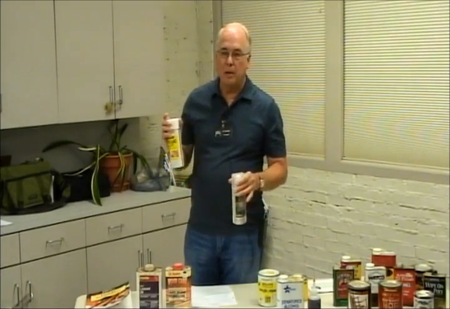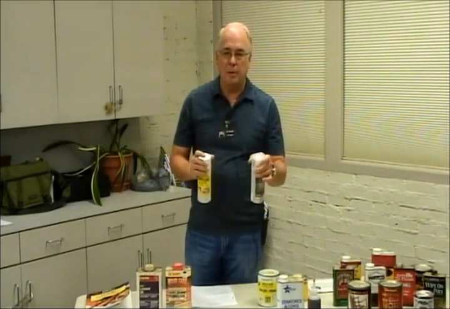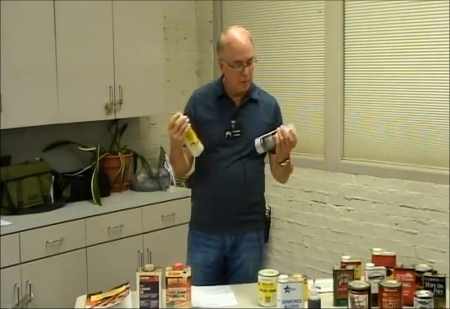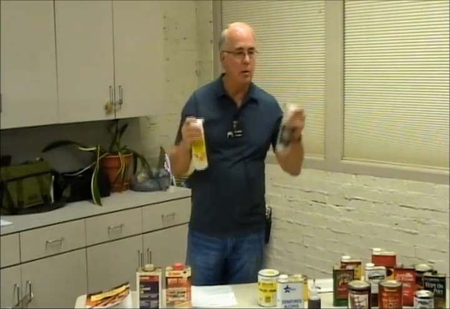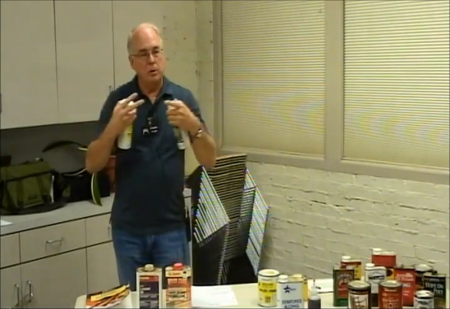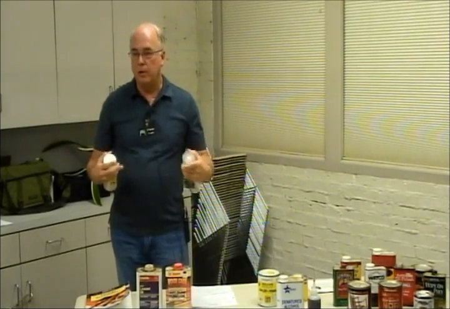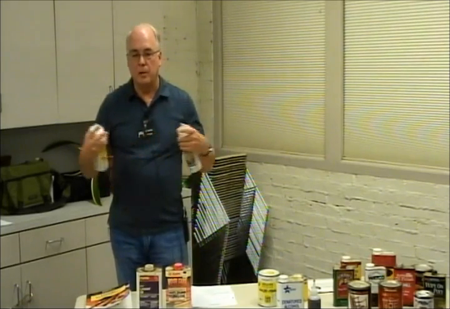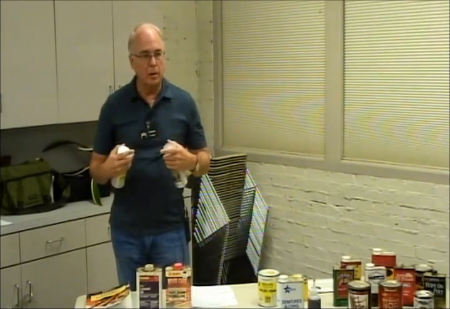So if you come back later and you put some of this finish on top of it, the solvent, whether it's alcohol for the shellac or lacquer thinner with the lacquer, partially dissolves the layer underneath it. So the two layers bond together very nicely, and it all melds together quite well.